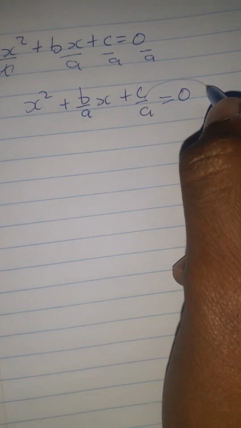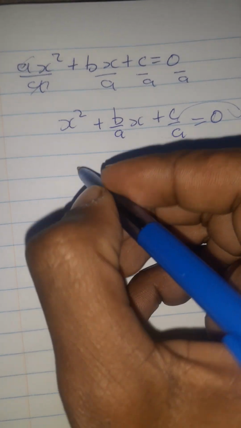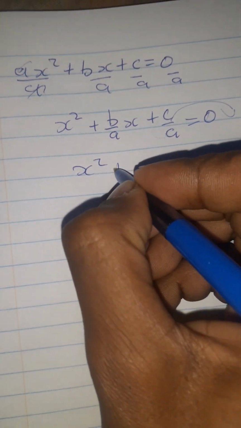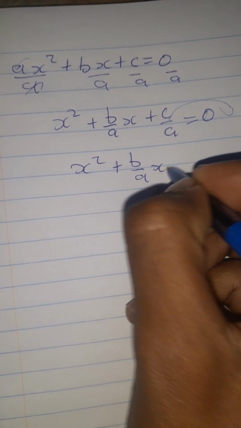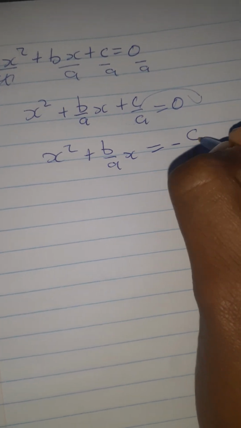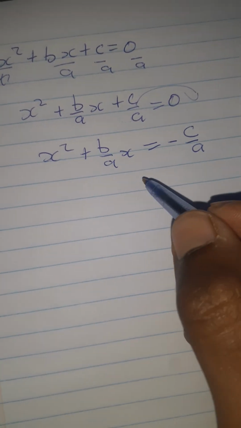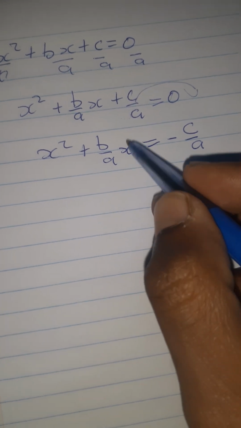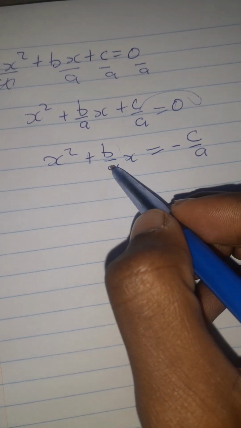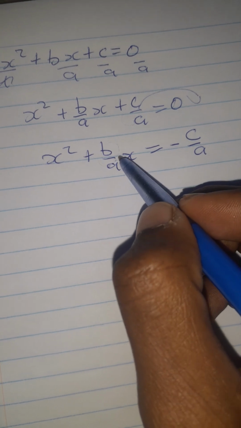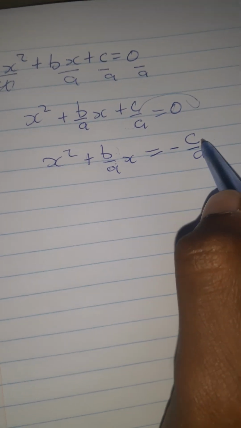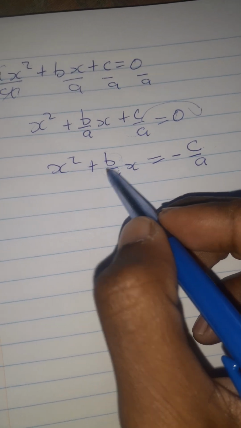Now we're going to take this constant to the right hand side. After we've transposed the constant, we have x squared plus b all over a x equals negative c all over a. The third step says we have to halve the coefficient of x, square it, then add it to both sides.